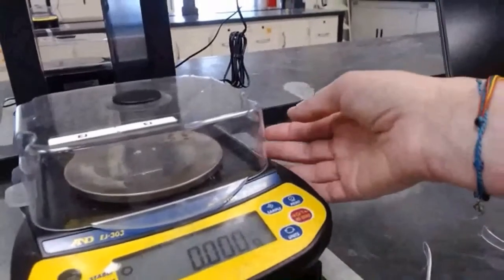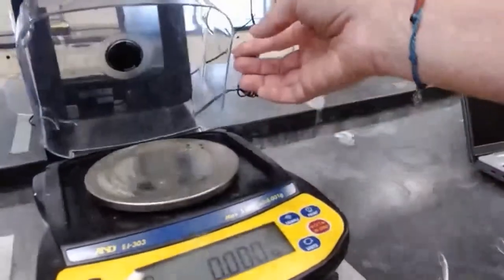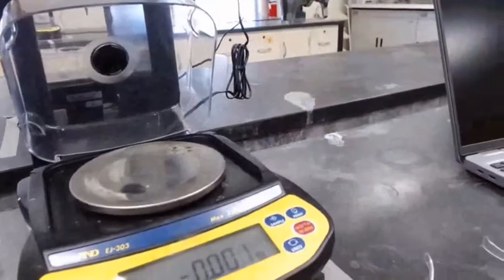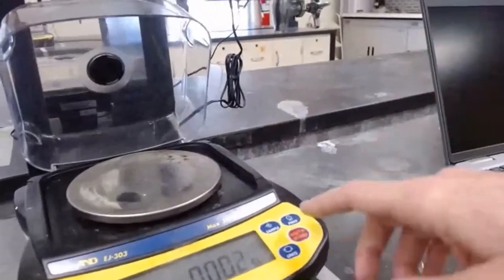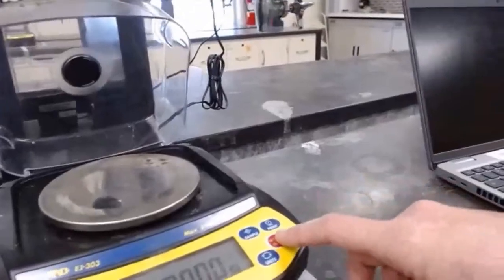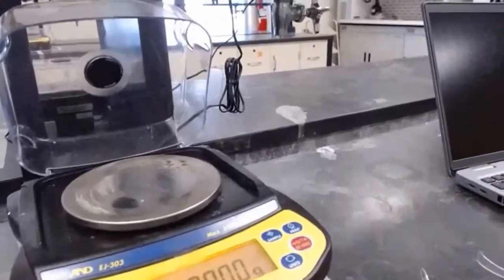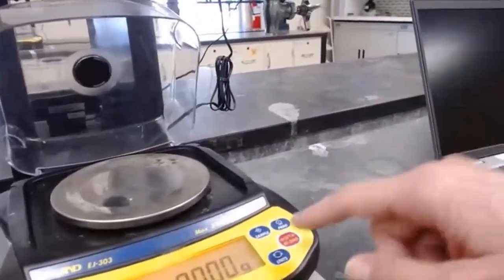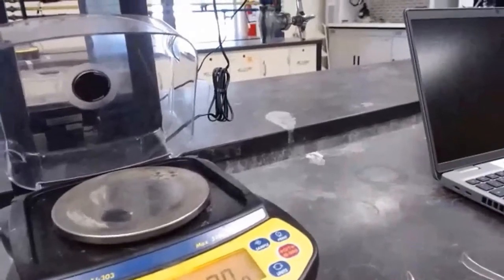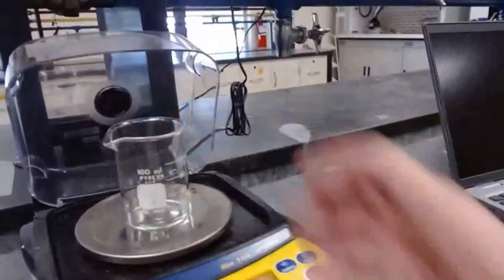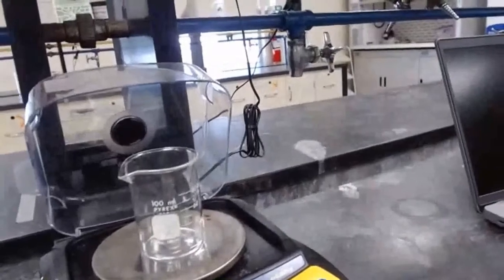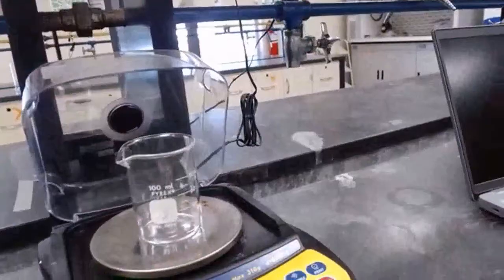So when you want to record a measurement of an object, the first thing that you'll do is hit the 0 button. Even if you see 0, you still want to hit the 0 button. Then you place the object directly in the center, and then you wait.